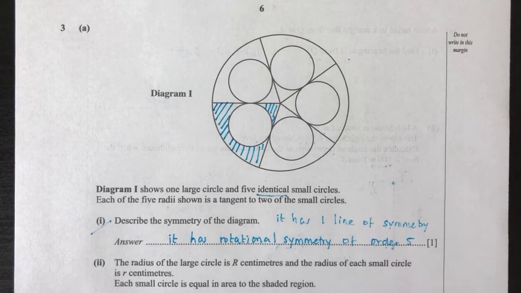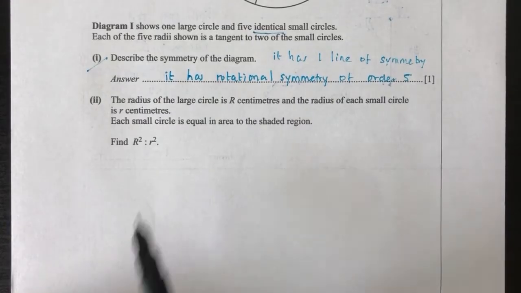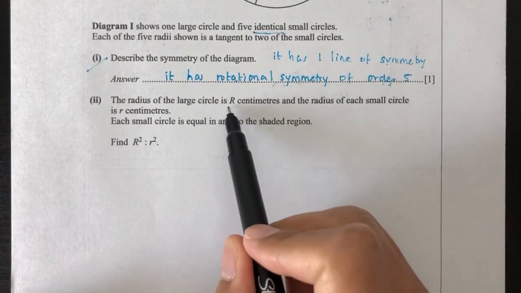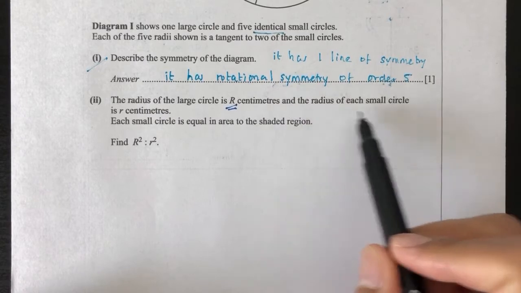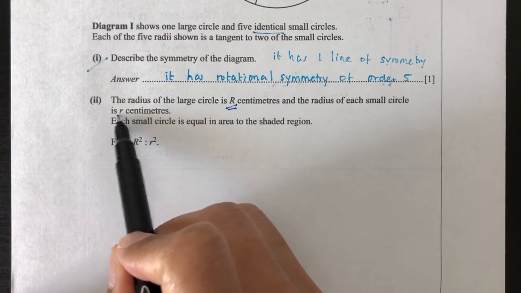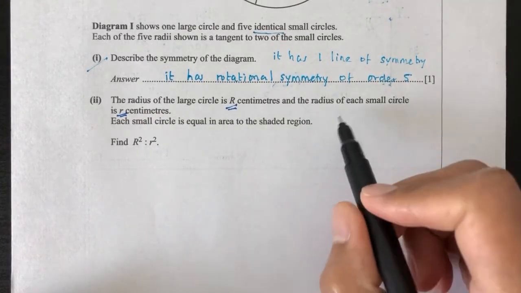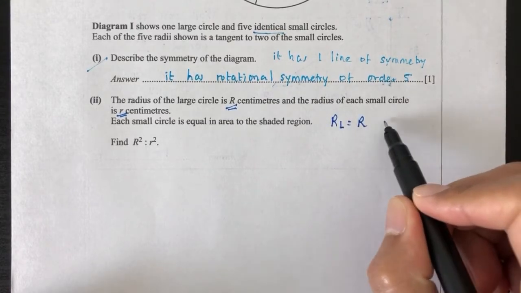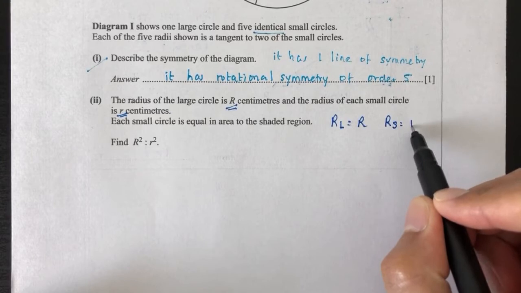That will be your answer for this part 1. Moving on to part 2, the radius of the large circle is capital R centimeters, and the radius of the small circle is small r centimeters. So let's write this down. Radius of large is R, and radius of small is r.